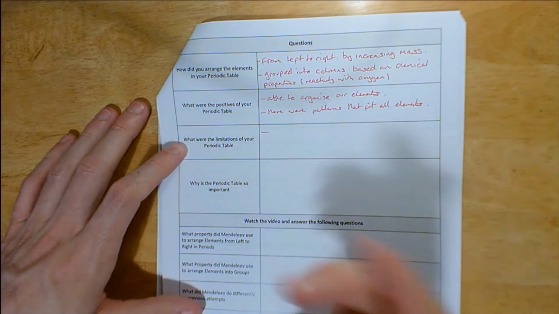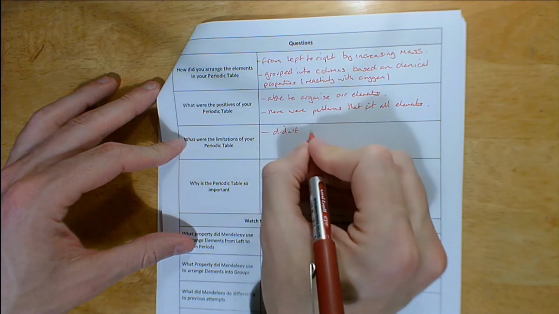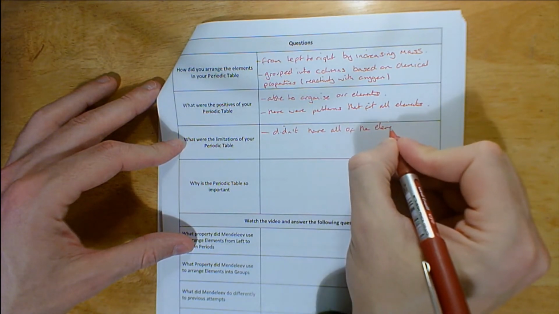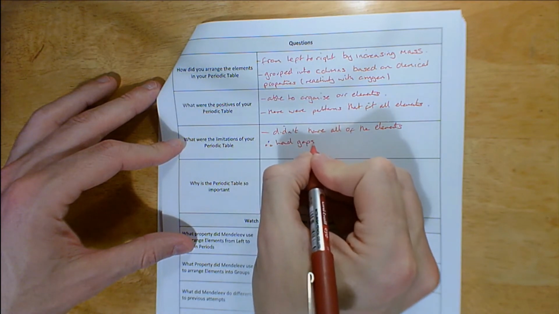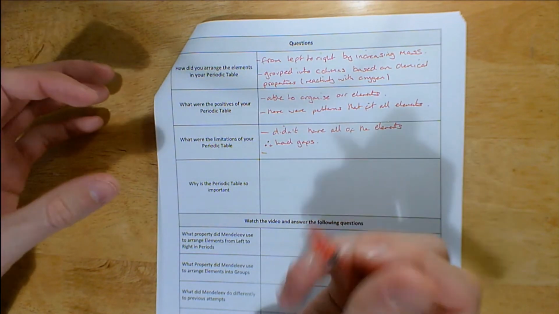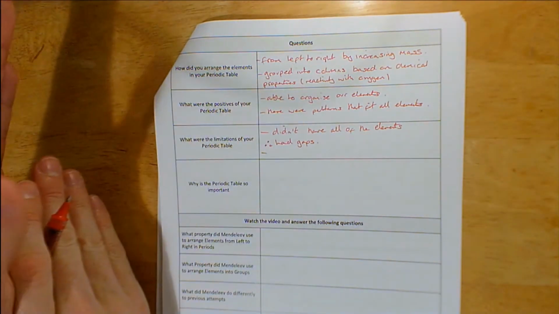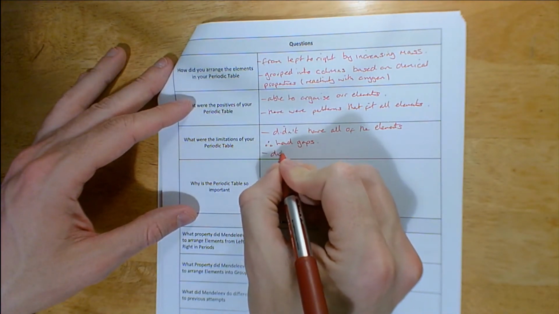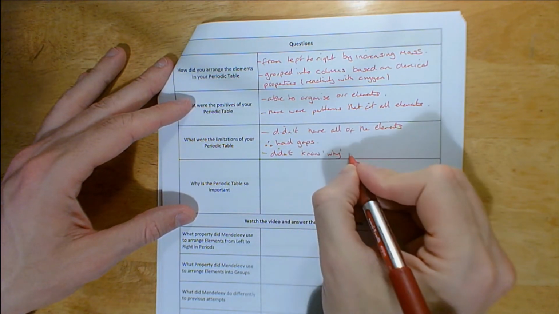Limitations. We had gaps, didn't we? We didn't have all the elements. Didn't have all the elements, therefore had gaps. And also, not that Mendeleev would have known it, but we didn't know anything about the atomic structure. We were organising them by mass, and we were organising them by reactivity with oxygen, but we didn't really know why. So we didn't know why the elements fit.